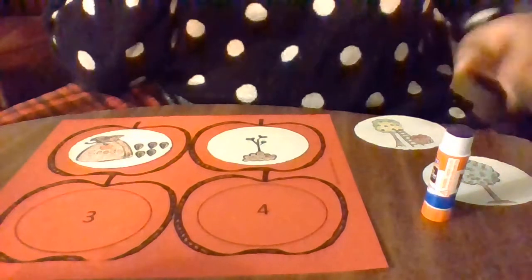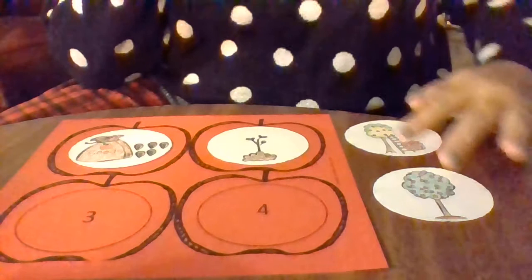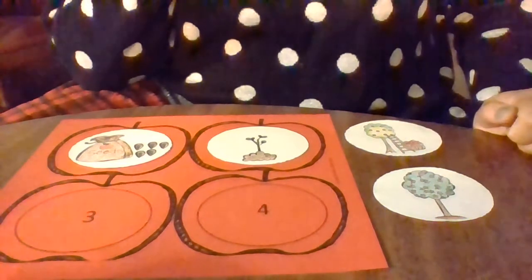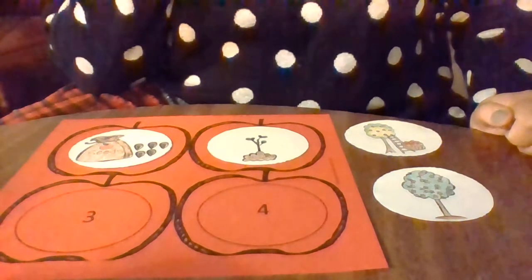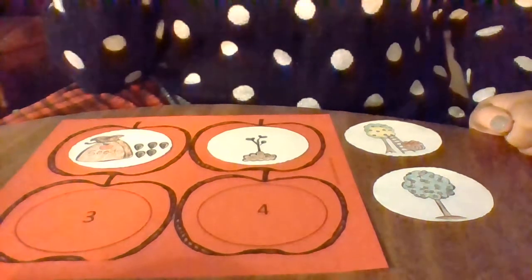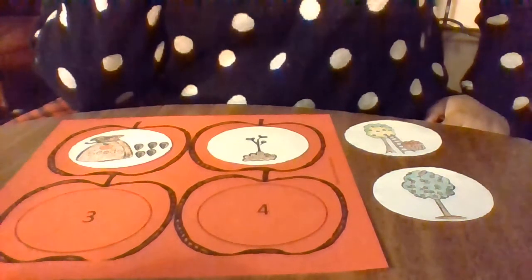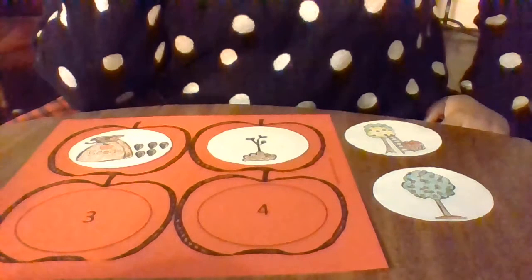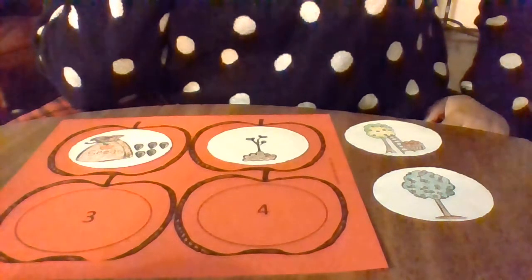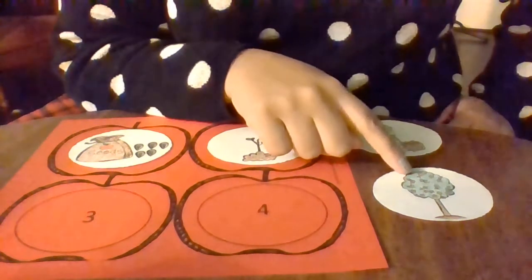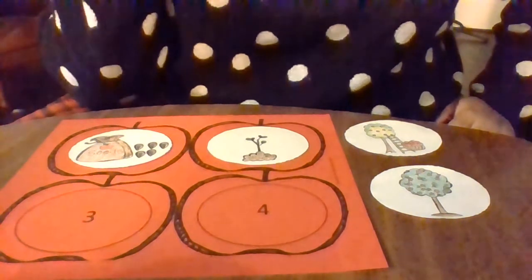What's next? Space number 3. This is kind of tricky because these two trees are really the same size. Let me think back to the video, the read aloud book we just read. Something has to come first so that the fruit can come. The flower. The flower grows first and then the fruit.